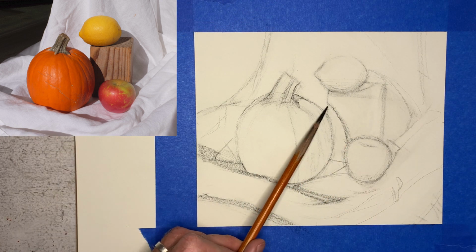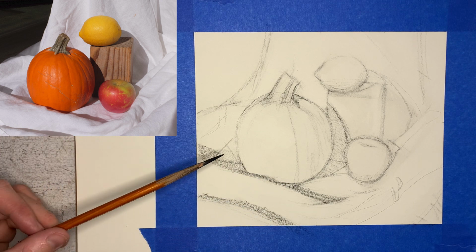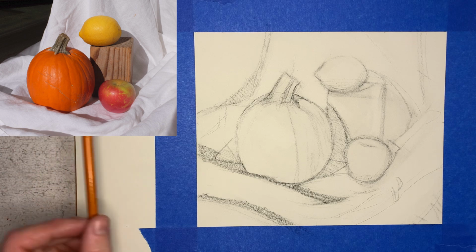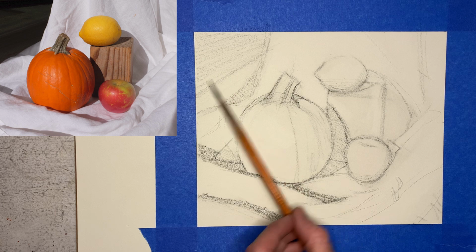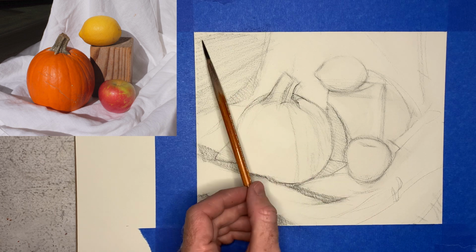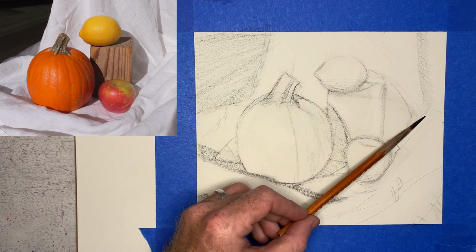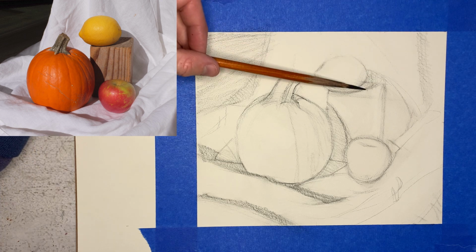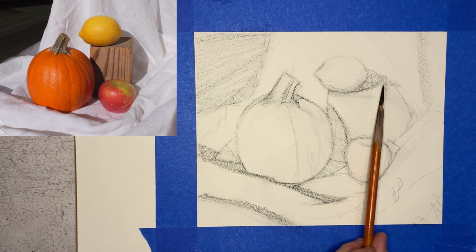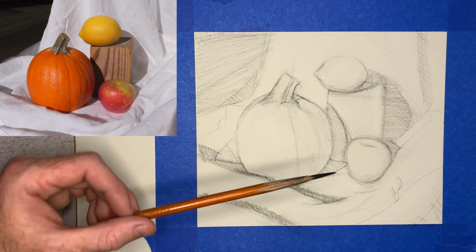I'm starting to block in some shadows here. Pretty light. This is a 2B General's charcoal pencil, and I'm just putting down a light mid-tone just to try to unify all the shadow shapes. Not worried about chasing specific values just yet. This is just to get an idea of how the shadow pattern as a whole works compositionally. So in this stage too, I'm massing in all these shadows, and then I'm going to back up and look at the whole thing.